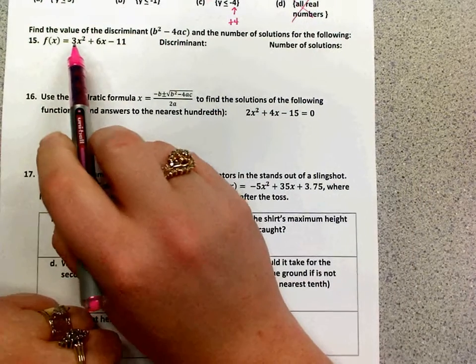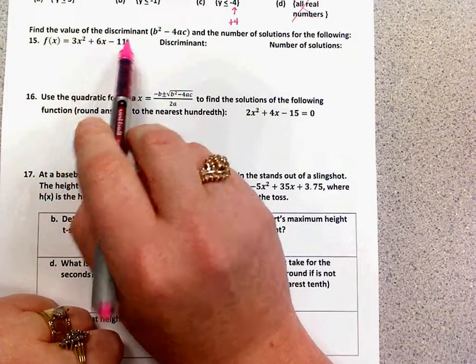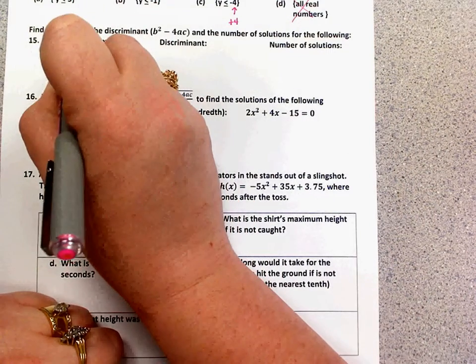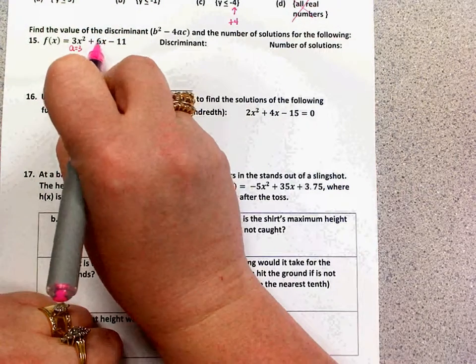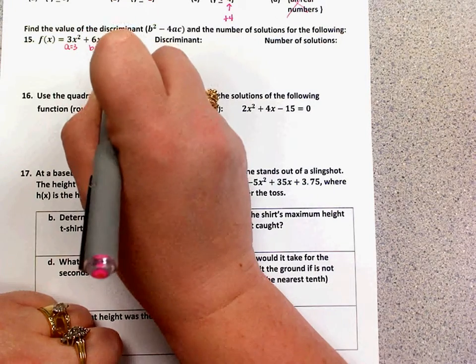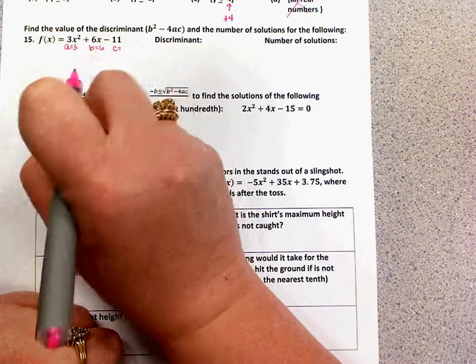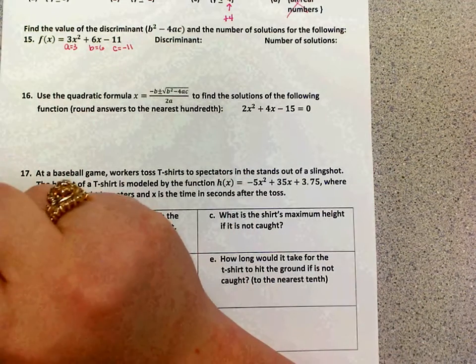So remember, when a quadratic is in standard form, ax squared plus bx plus c, the number in front of x squared is my a, so a is 3. The number in front of x is b, so b is 6, and c is the constant, the number without a variable, and that sign, don't forget, goes with that number, so it's negative 11.